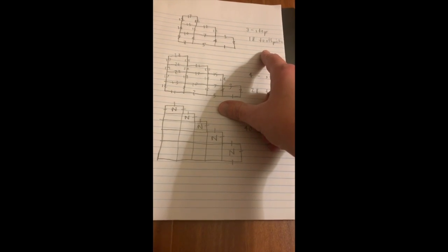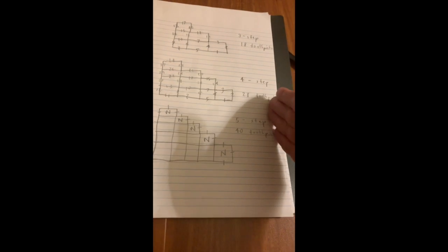40 toothpicks is 12 more than the 4-step's 28 toothpicks. And the 28 toothpicks for the 4-step is 10 more than the 18 toothpicks used for the 3-step. When I drew out all these and realized that the difference between these was 10 and then 12, I started to see that there was a pattern here. Now, the next step up would be a 6-step staircase, and a 6-step staircase has 54 toothpicks. And then you really start to see it.